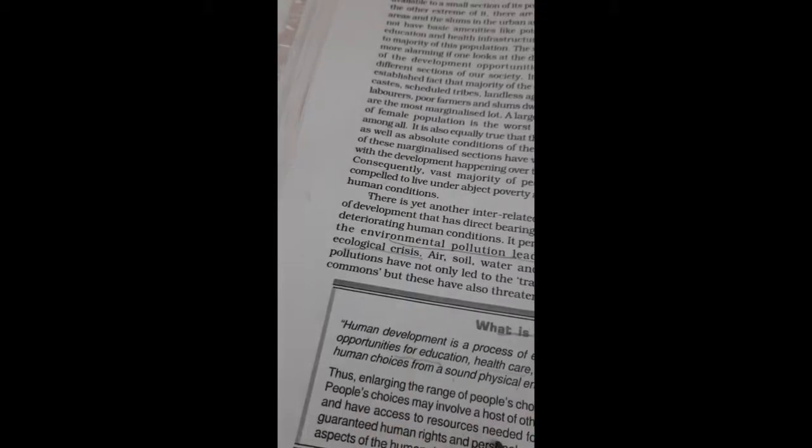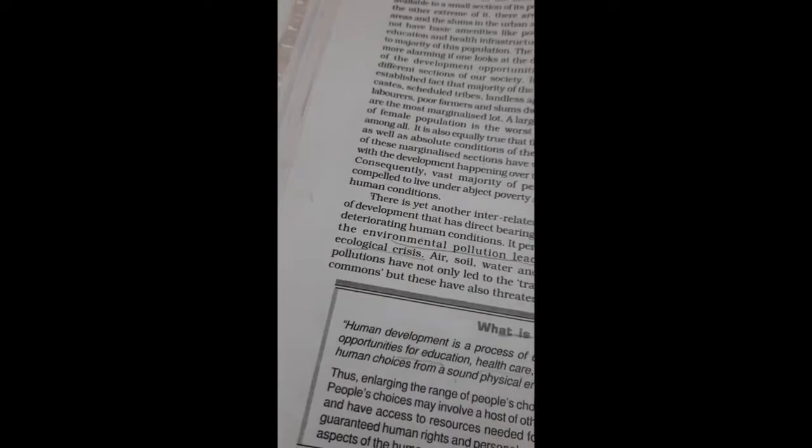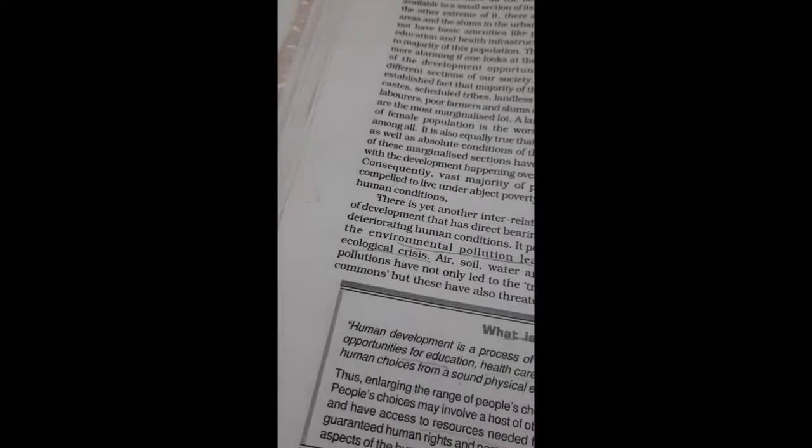People's choices may involve a host of other issues, but living a long and healthy life, to be educated and have access to resources needed for a decent standard of living, including political freedom, guaranteed human rights, and personal self-respect, etc., are considered some of the non-negotiable aspects of human development. तो समझ में आया what is human development, what is proper human development.